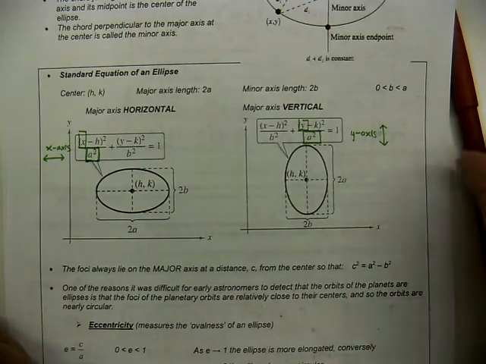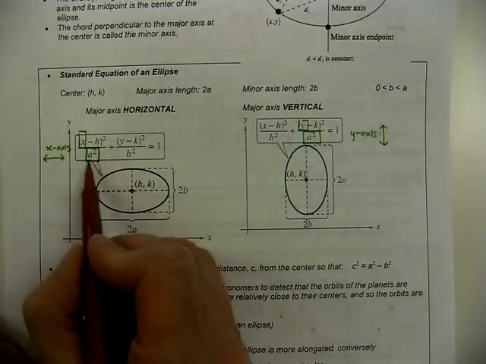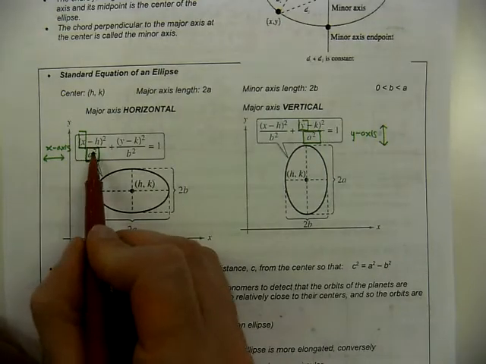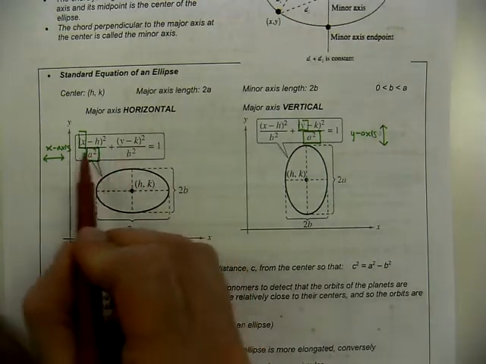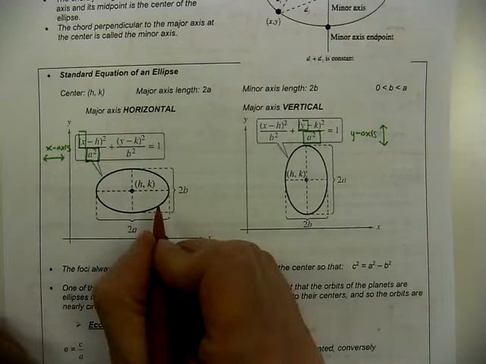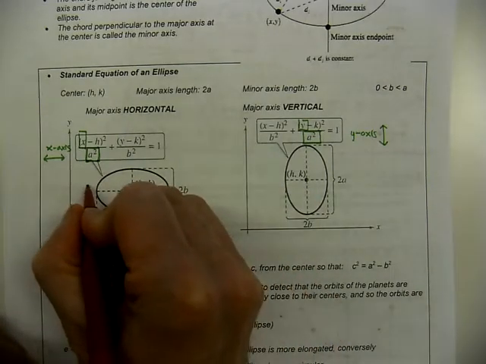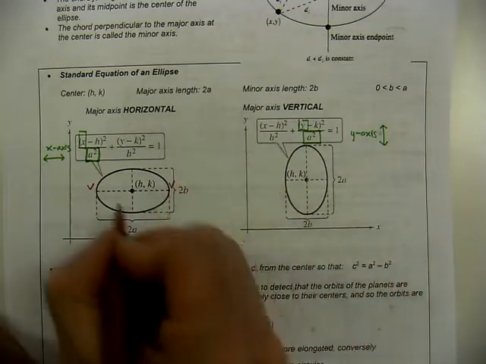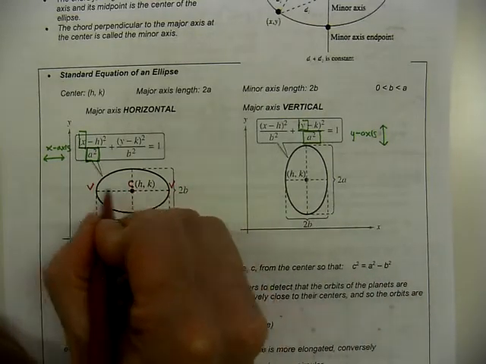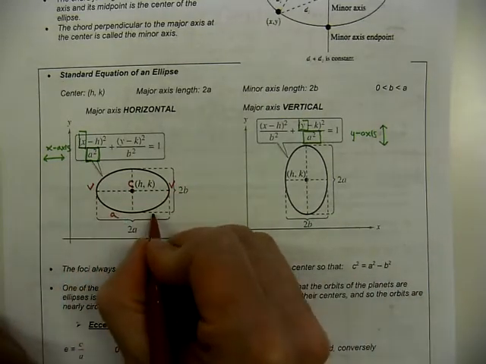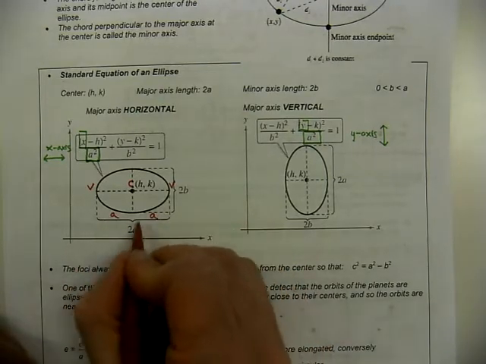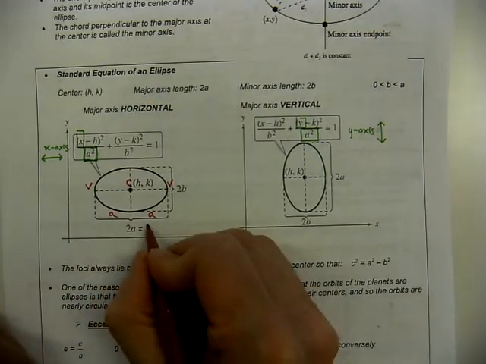The reason why the a squared is representing the larger value of the two denominators is because we use that a to describe the distance from the center to a vertex. So here's a vertex, the distance from that center to that vertex is a. So if you add up the two a's, you get the 2a, and that's the major axis.